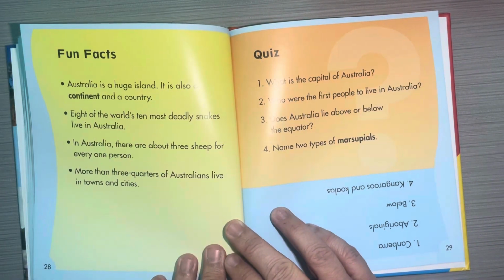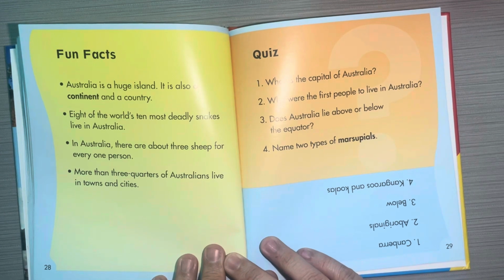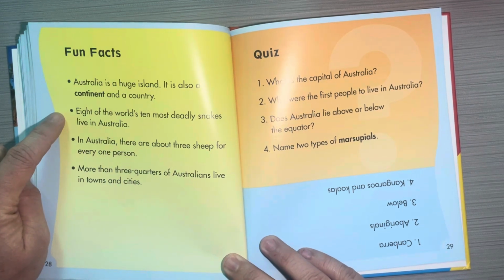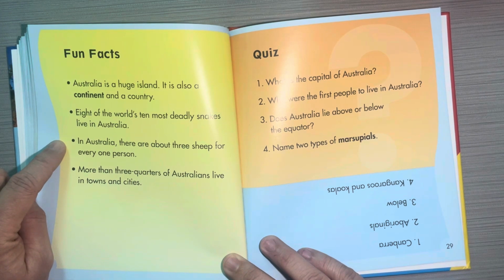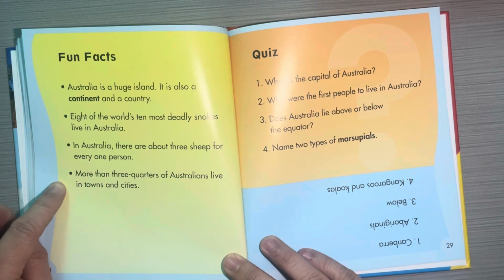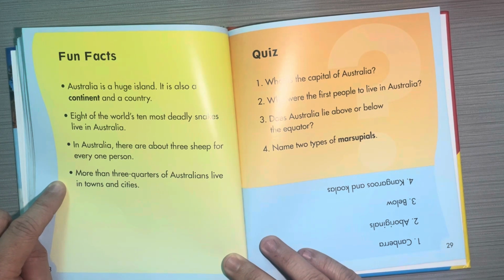Fun facts. Australia is a huge island. It is also a continent and a country. 8 of the world's 10 most deadly snakes live in Australia. In Australia, there are about 3 sheep for every 1 person. More than 3/4 of Australians live in towns and cities.